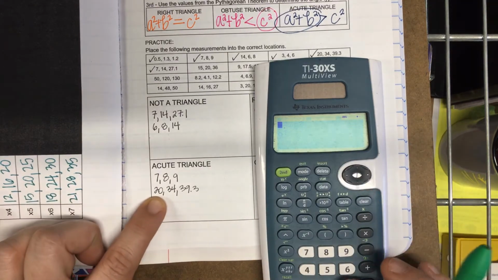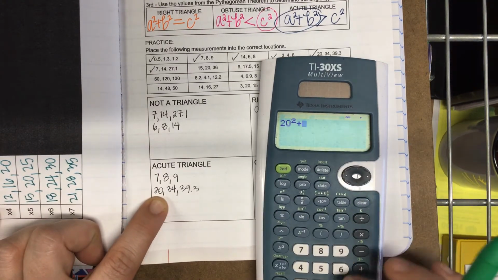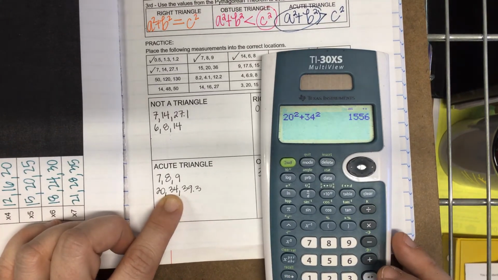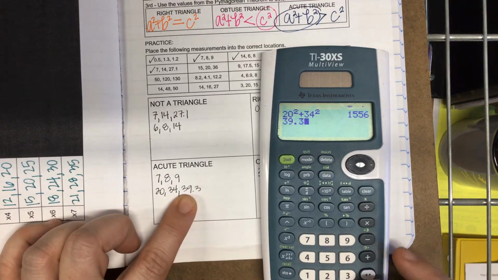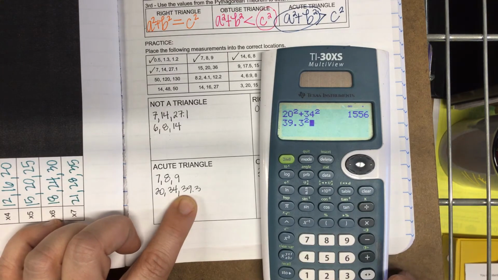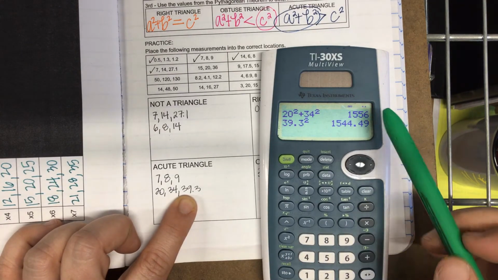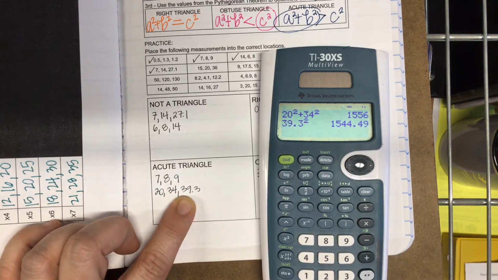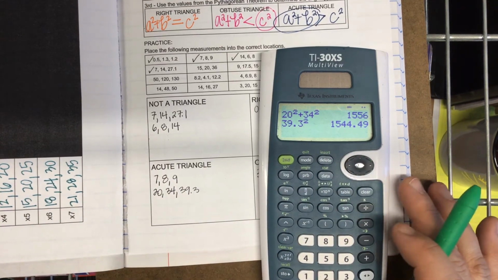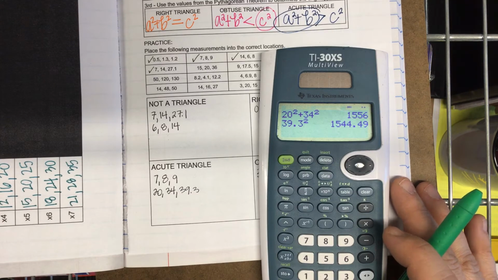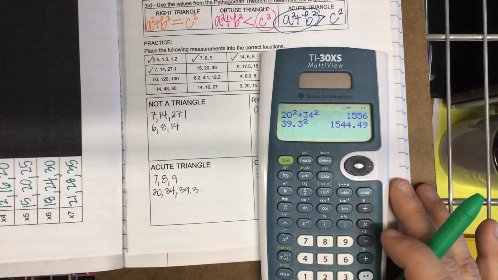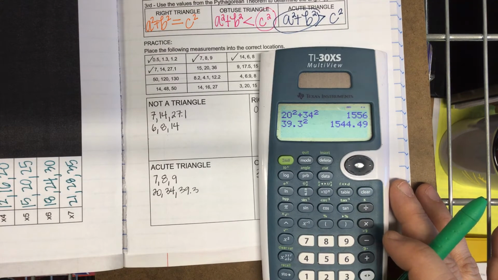Down here, 20 squared plus 34 squared and 39.3 squared, yes. My legs are bigger than my hypotenuse. 1,556 is greater than 1,544.49. Since my legs are bigger than my hypotenuse, it's an acute triangle.